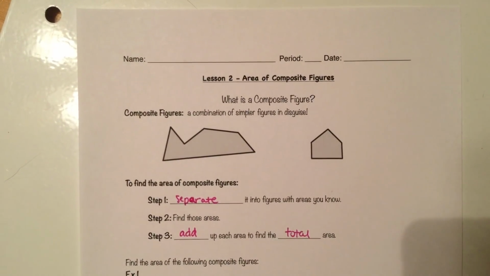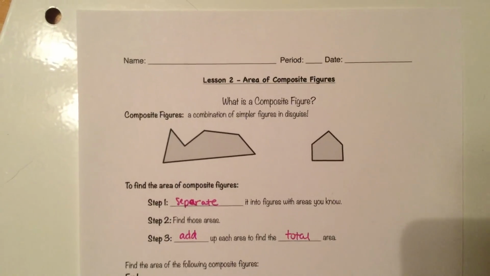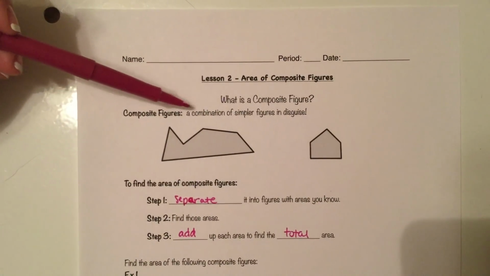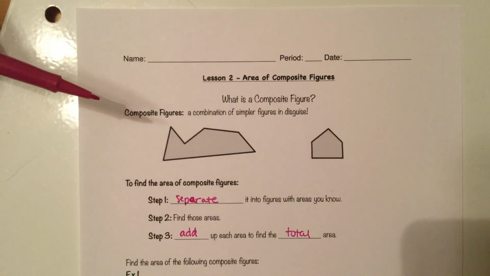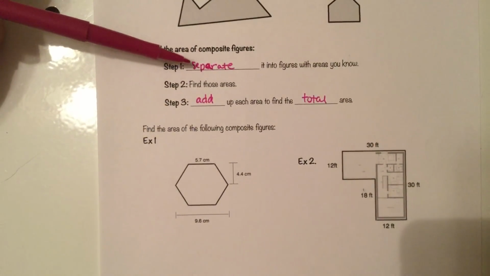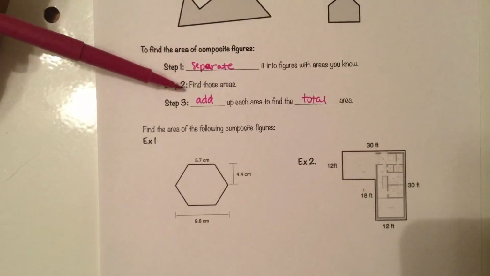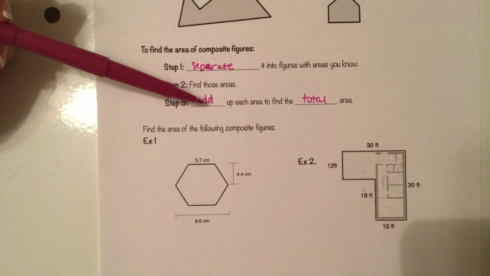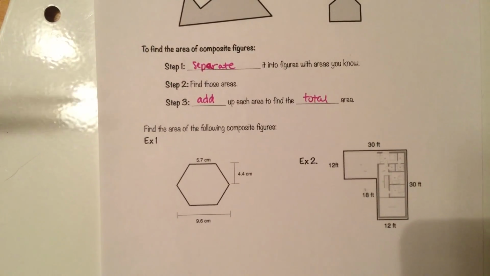All right, today we're going to be talking about area of composite figures. What is a composite figure, you might ask? Well, a composite figure is a combination of simple figures that are in disguise. To find the area of a composite figure, we're going to separate it into figures with areas that we know. Then we're going to find those areas. Then we're going to add each of the areas up to find the total area.